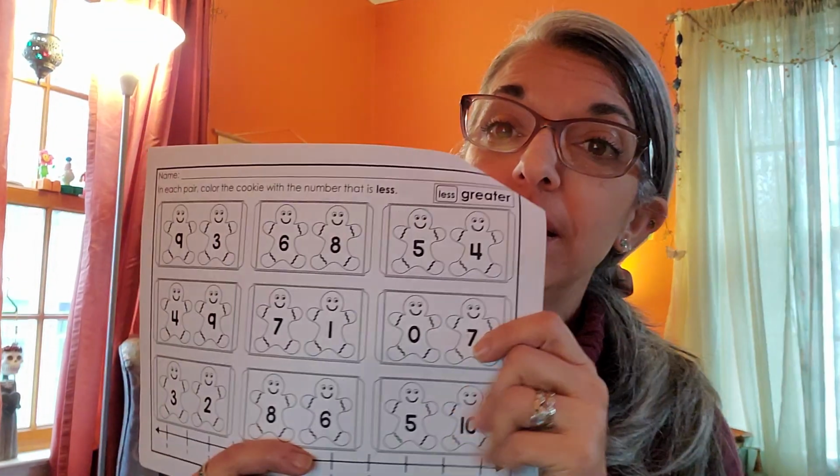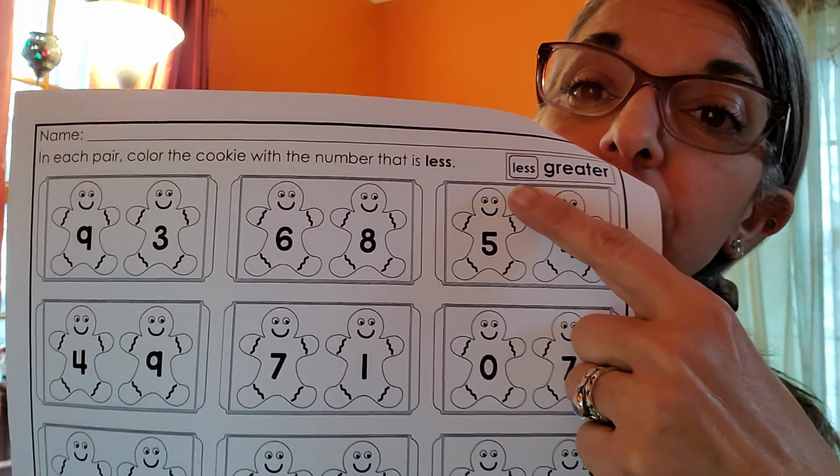In your packet, you're going to do gingerbread comparing numbers. Okay. So when you're looking at the choice board, that little square has a link. And that's because if you click on that link, it shows you how to play the game with pictures and everything. So make sure you do that. But you're going to need this page. Now there's a little bit of a difference. I'm going to show you.